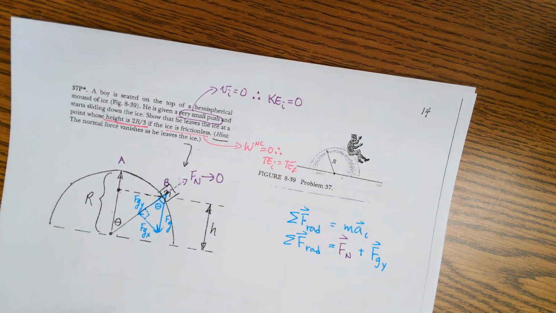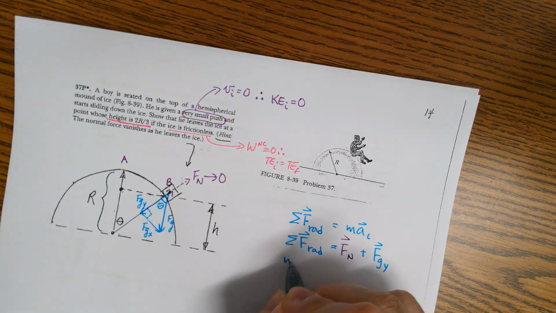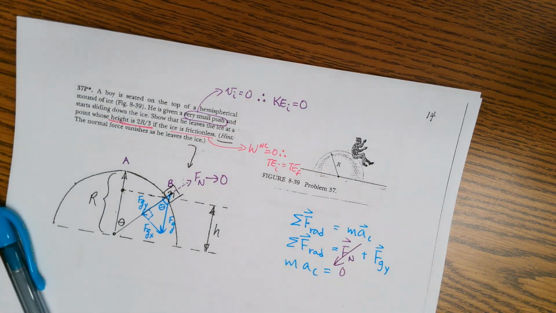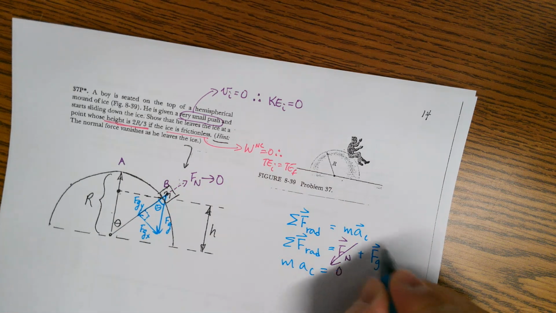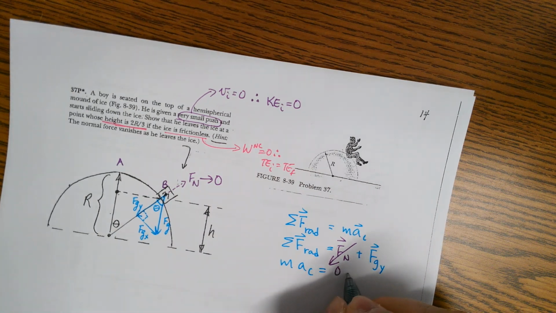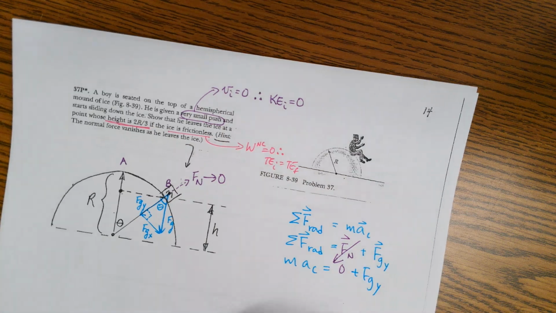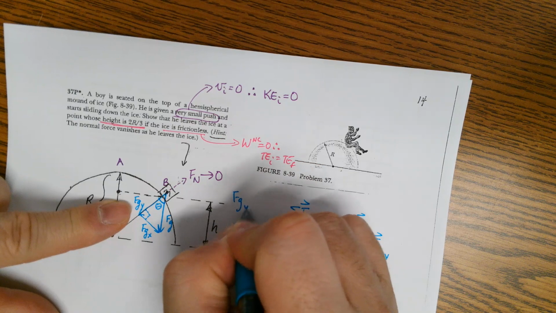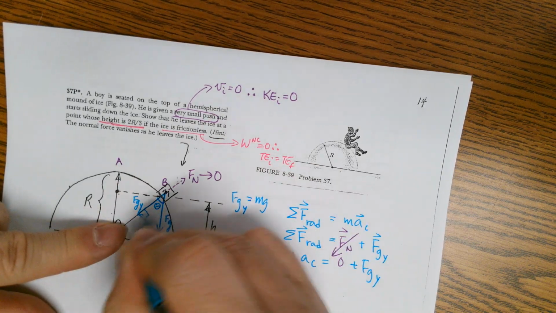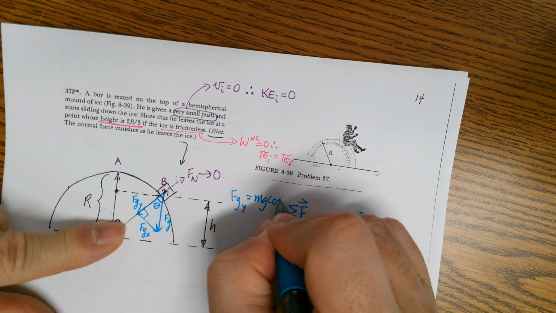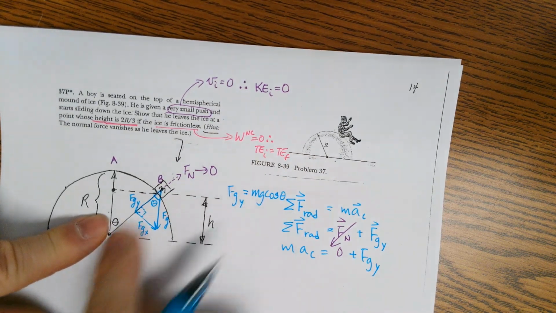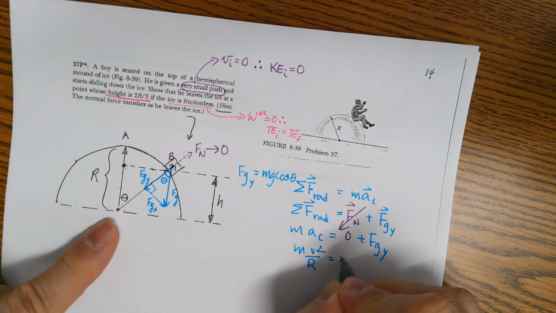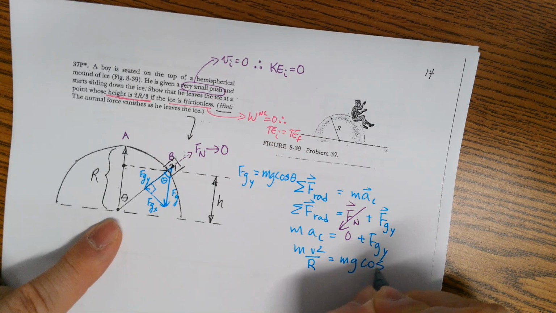Therefore, FGY will be positive. So m a_c is equal to, now F normal goes to zero because it vanishes, so the only thing we have is FGY. We know FGY is equal to mg cosine theta, because that is the adjacent. So mv squared over r is equal to mg cosine theta.